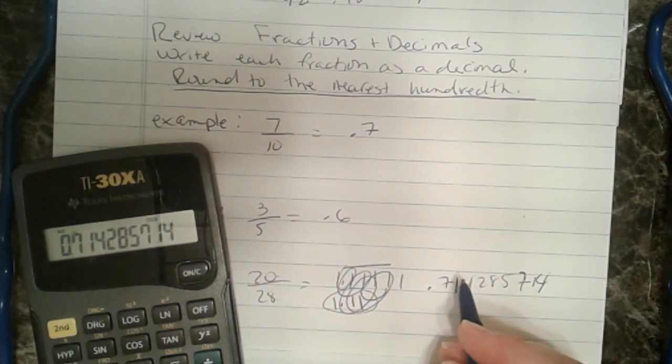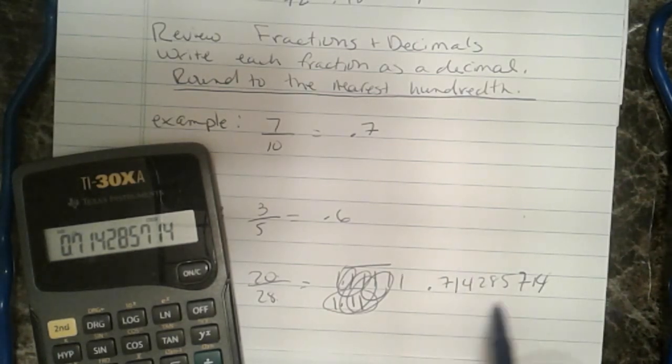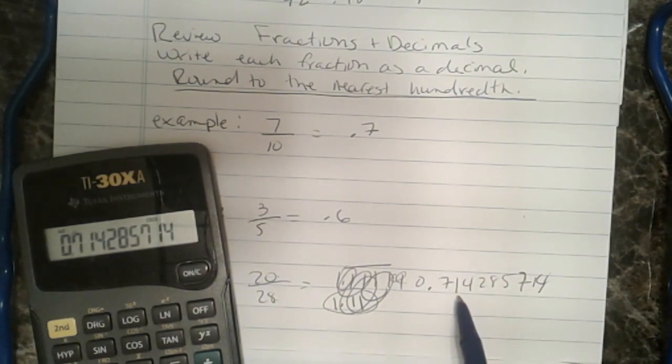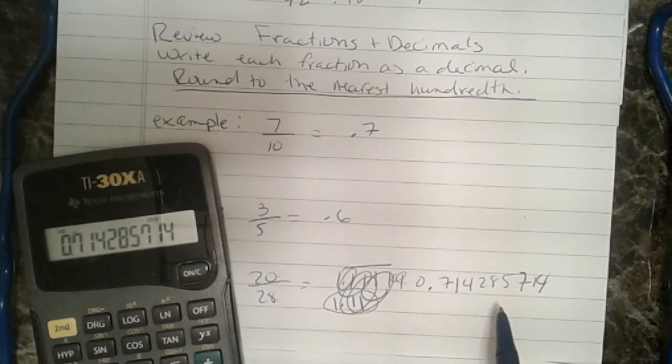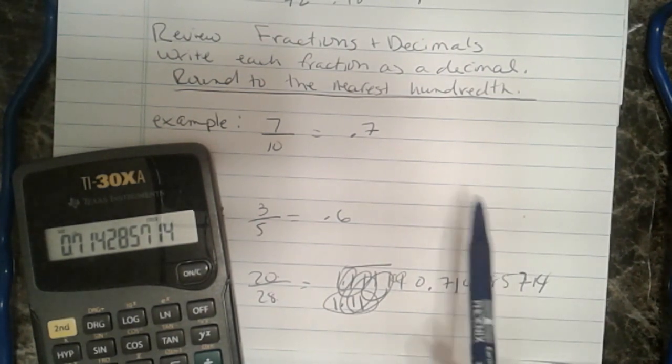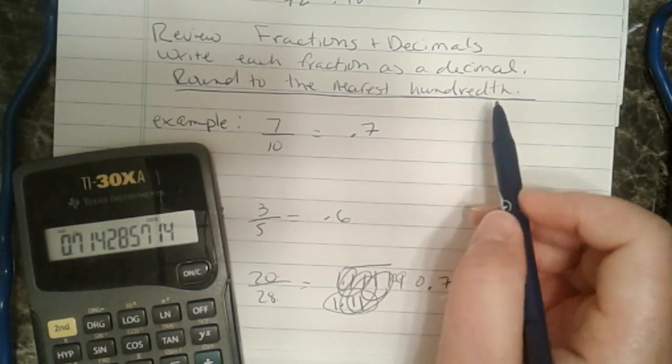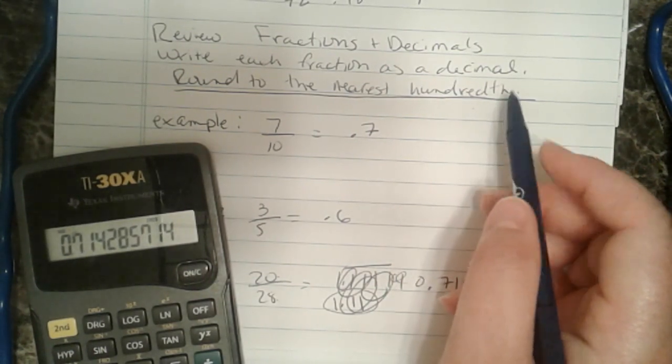So when I look at this, if you tell me that my answer is 0.714285714, I'm not going to give you full points. Why do you think I'm not going to give you full points? Because the directions say what? The direction says to round to the nearest hundredth. So we need to figure out what the nearest hundredth is.